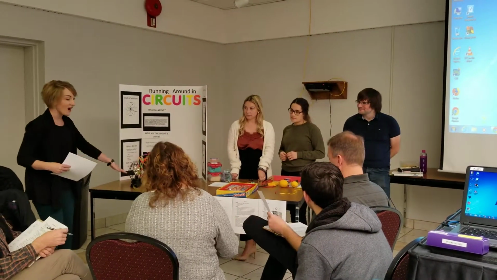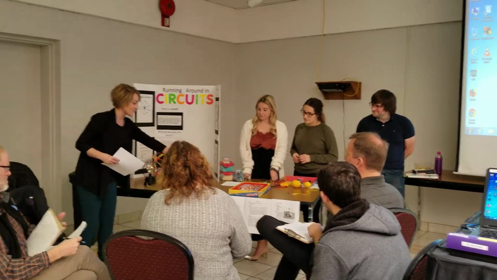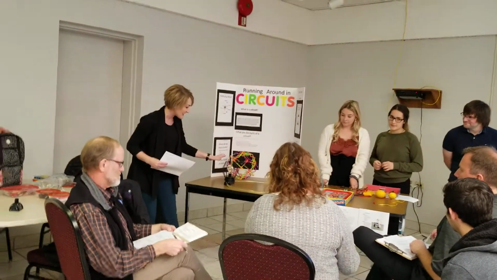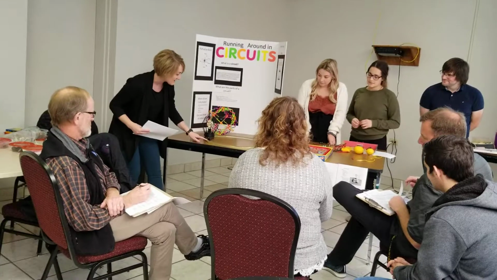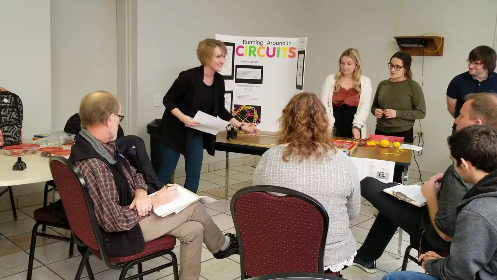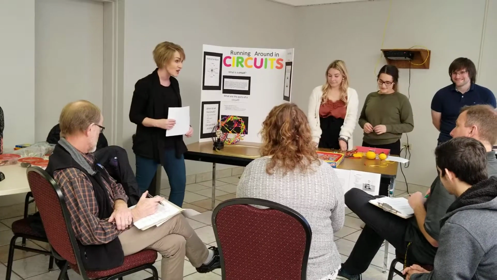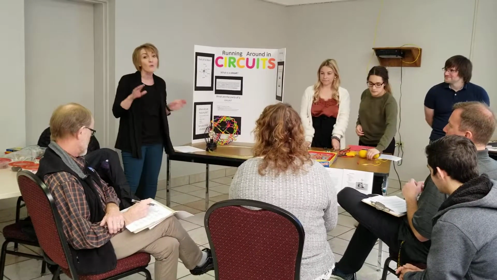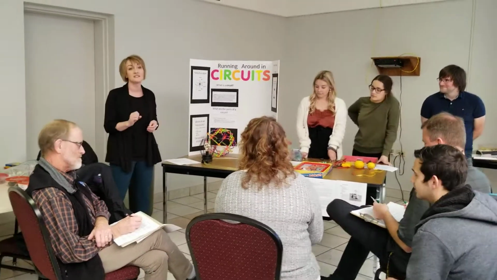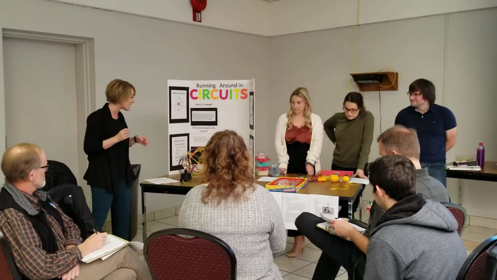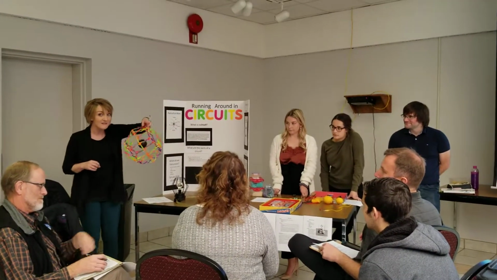Now, if you look here, I have a model of a circuit. So this is our battery, our wires, and our light. If you look inside the wires, you'll see glitter. Wow, that's not actually glitter. Those are electrons. Now, everything in the whole world is made up of tiny little building block pieces called atoms, just like this atom that I have here.